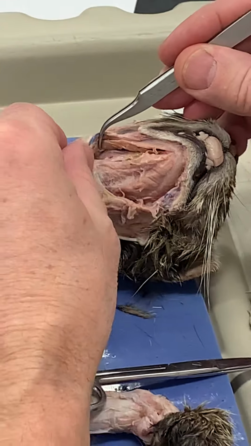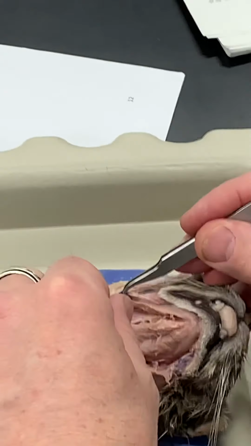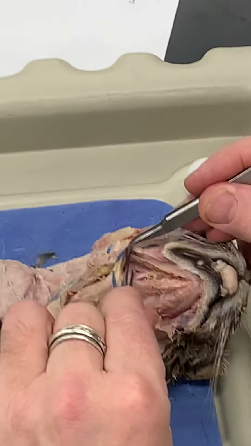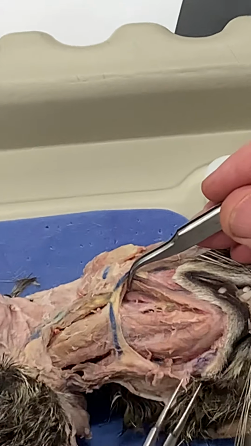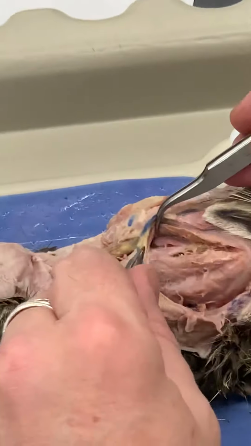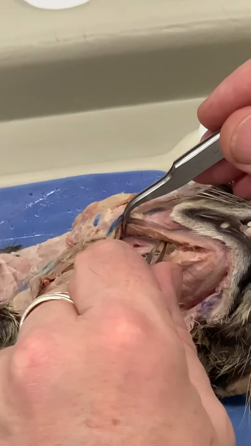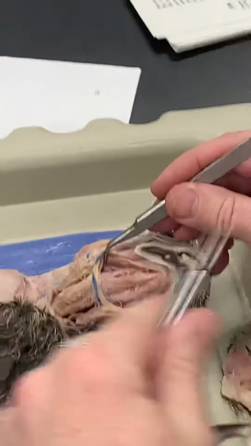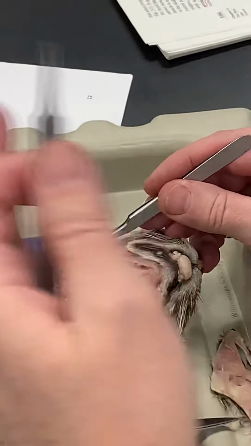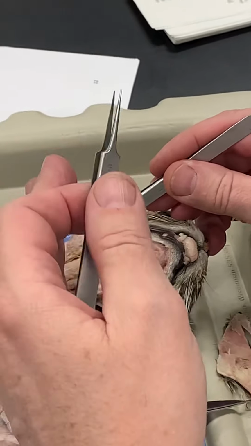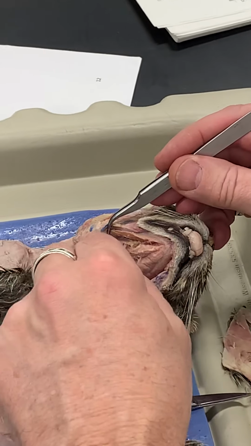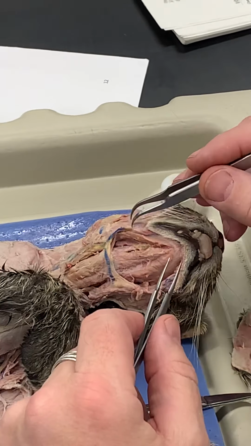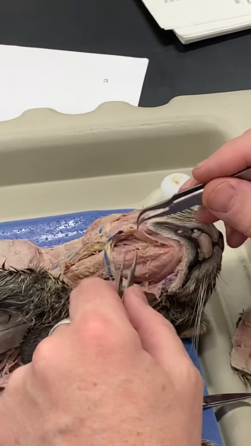So here, if you look in that little cavity, you can see the styloglossus coming up from the styloid process on the base of the skull, and it goes to the base of the tongue also, and can help elevate the base of the tongue. It can help compress the pharynx because it runs along the side of the pharynx, and it retracts the base of the tongue as well.